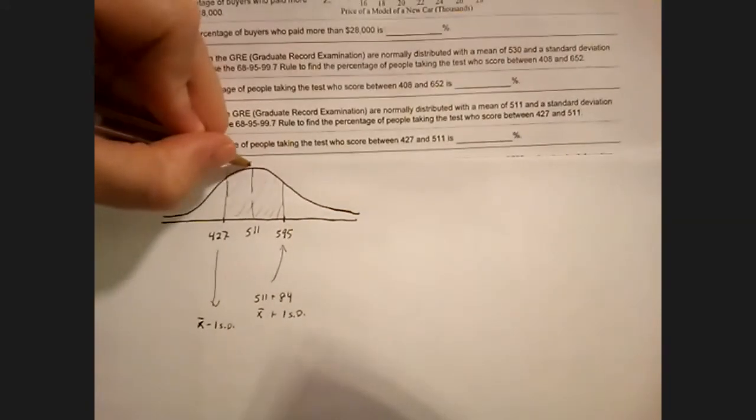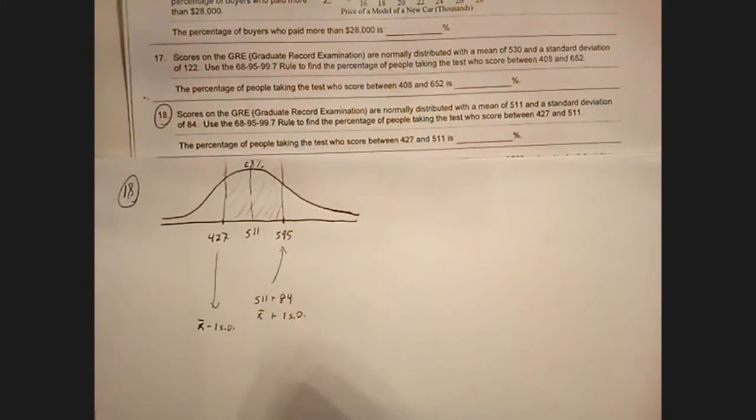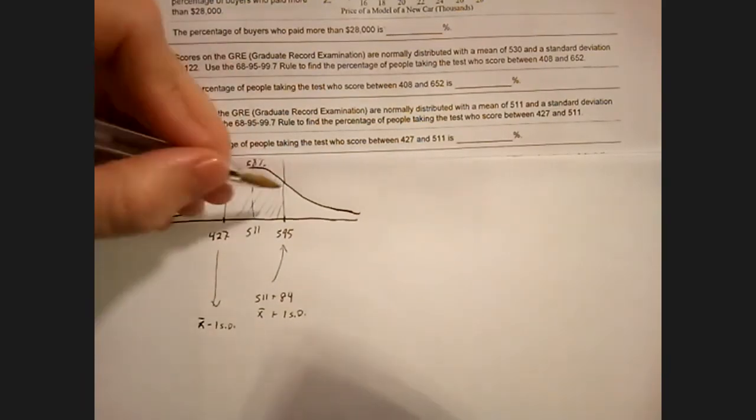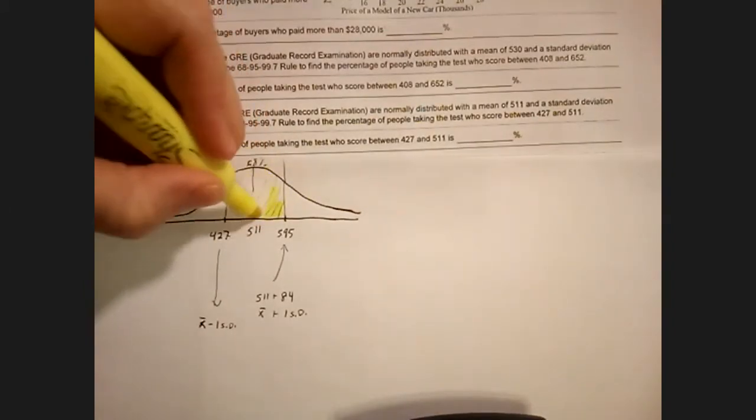Okay, that means that in this region, 68%, I'm running out of space, 68% live there. Okay, in all of this, 68% lives in all of this.